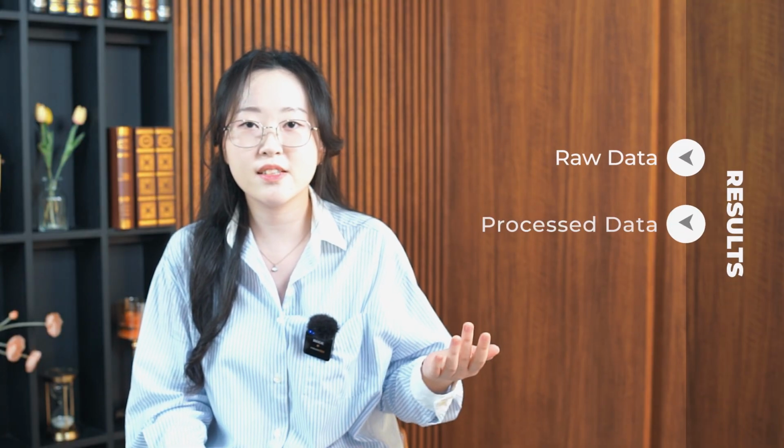And last but not least, in order to strengthen the results, a lot of students will resort to some sort of statistical analysis to make sure if their collected data is significant in terms of statistics. So this involves things like t-tests and ANOVA tests.